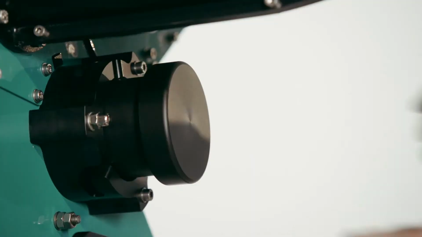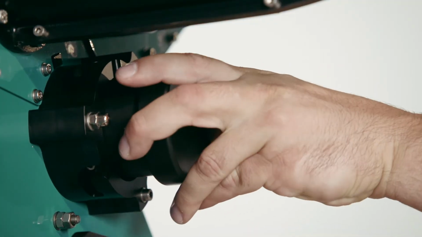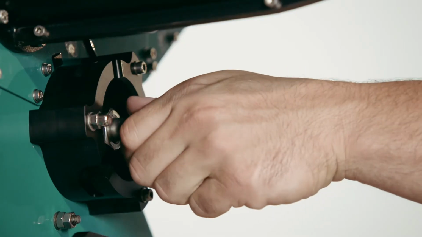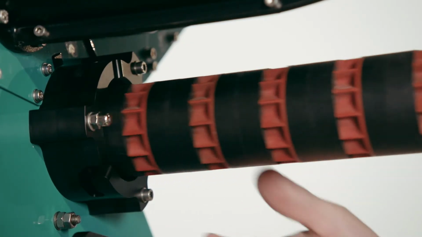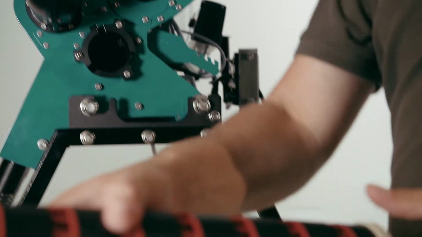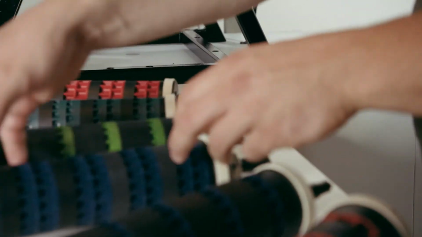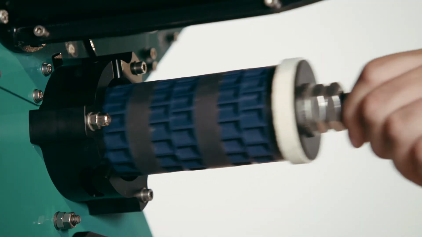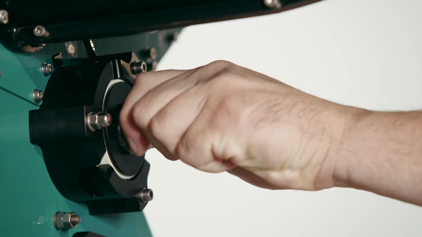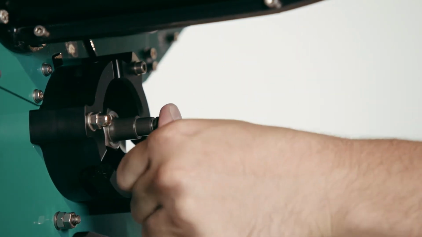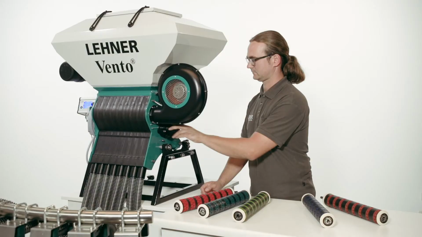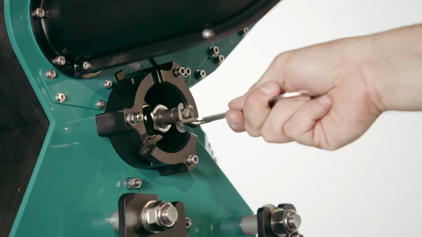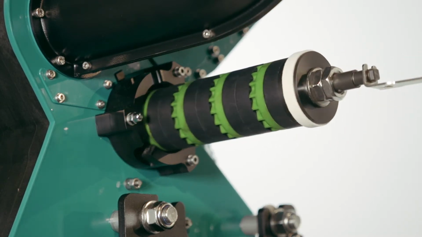Simply remove the pressure cap on the seed roller shaft by pressing inwards and turning in a clockwise direction. Now, withdraw the seed roller from the Vento. To replace a roller, repeat these steps in reverse order. Perform the same steps in reverse order to insert the new rotary feeder. Tighten the nuts, insert the shaft and attach the cap. A simple operation taking only a few seconds.